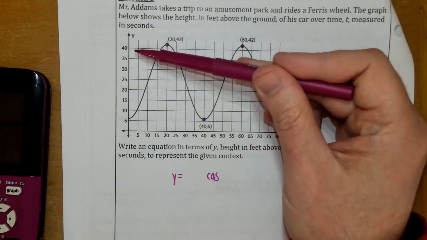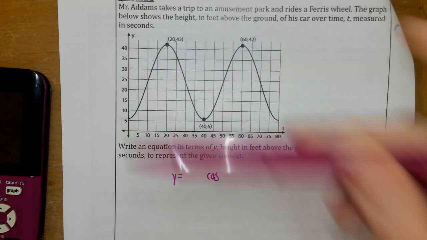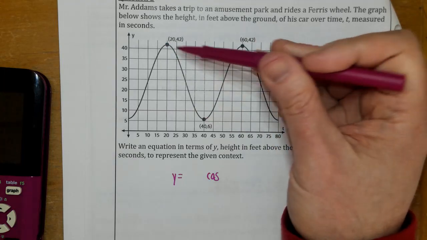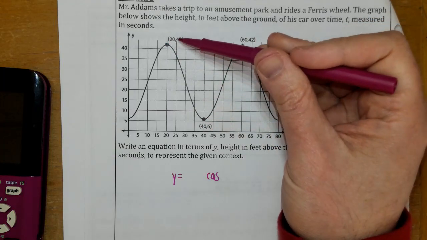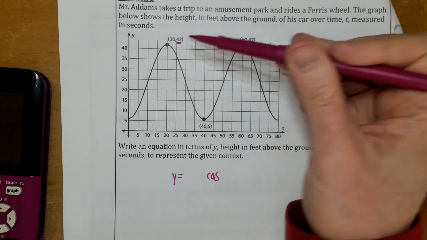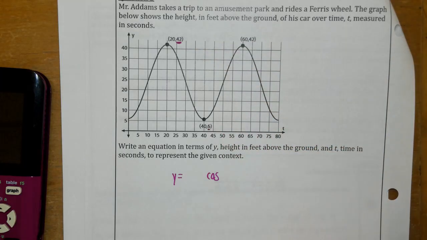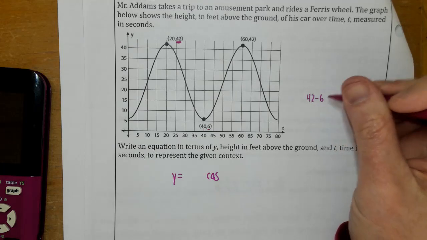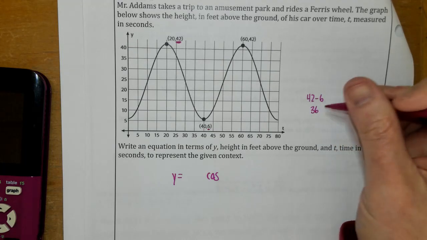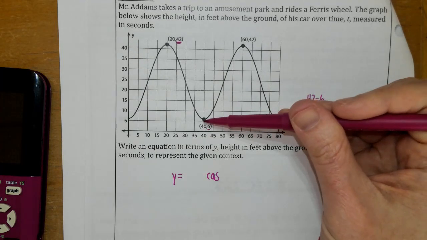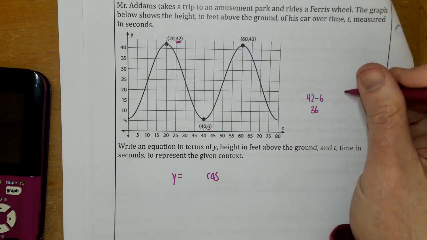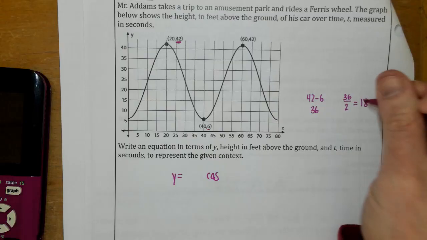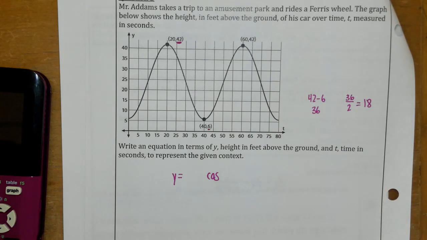The minimum and the maximum look like they're in spots that are hard to tell on the y-axis, but they gave us these points to make it easier for us. The 42 here is the highest value and the 6 is the lowest value. If I do 42 minus 6, we get 36. That's the distance between the lowest point and the highest point. I need to cut that in half, which is 18. The 18 is going to tell us how tall this graph is.